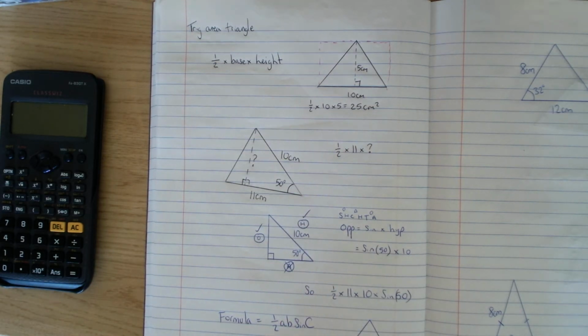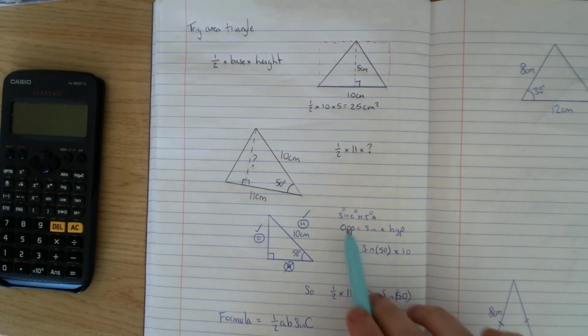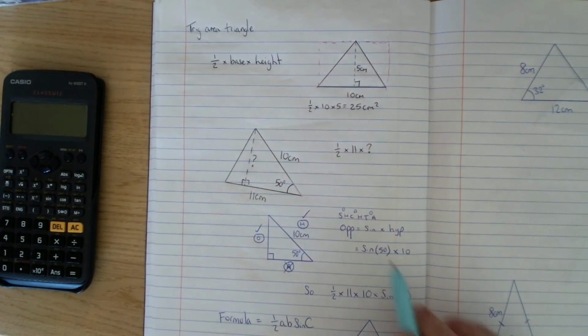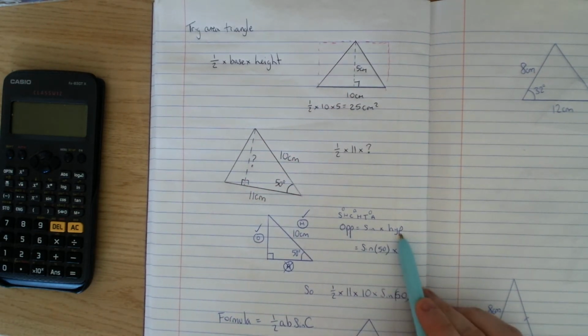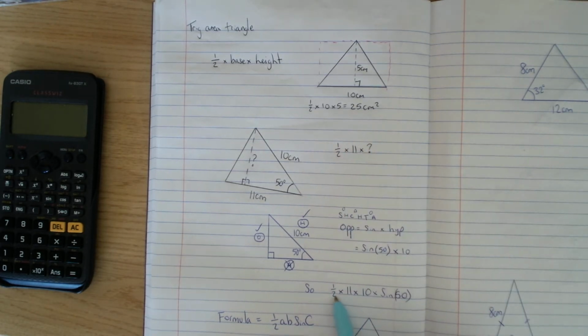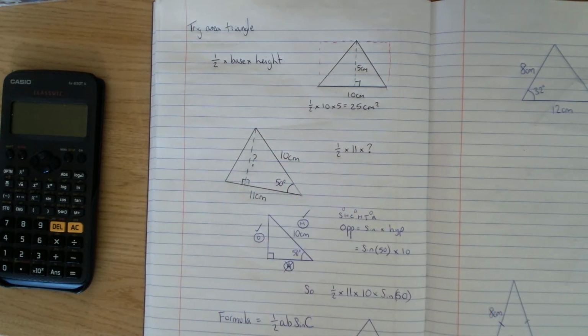Using normal trig, label up, there's the hypotenuse, there's the opposite. Opposite and hypotenuse is going to be sine, so to work out the opposite, which is this height here that I'm looking for to work out the area, it's going to be sine times hypotenuse, sine of 50 times 10. Put that into my formula, it would be half times 11 times 10 times sine 50, and that would give me the area of that entire triangle.